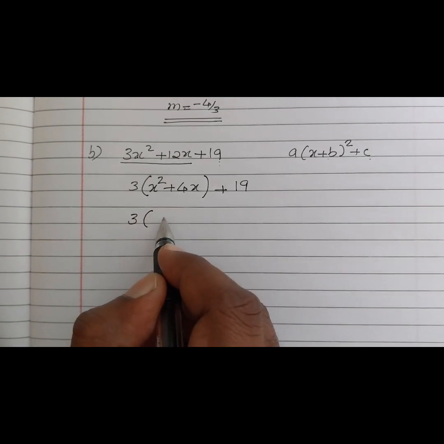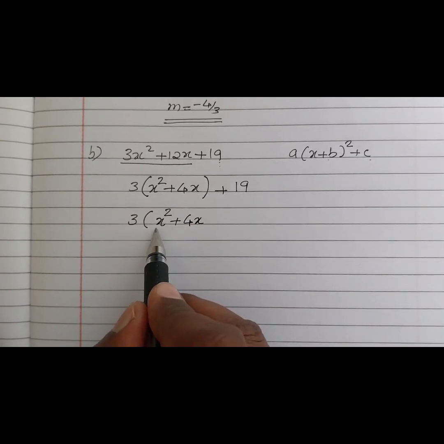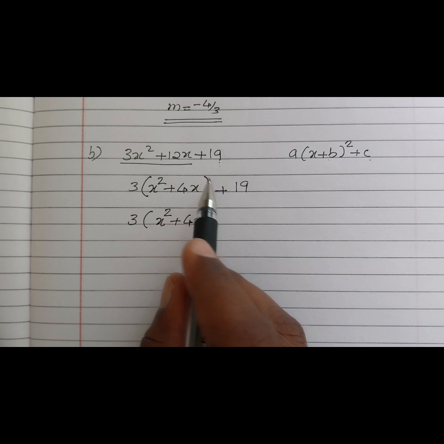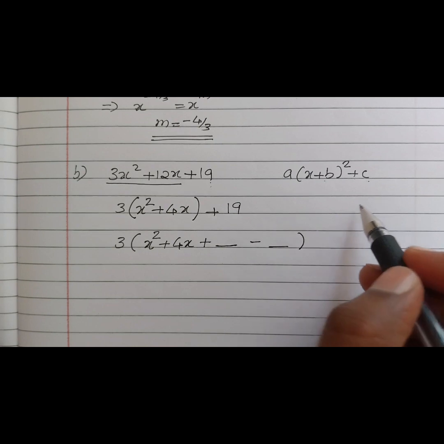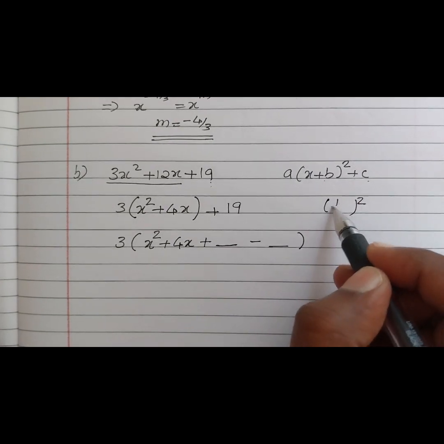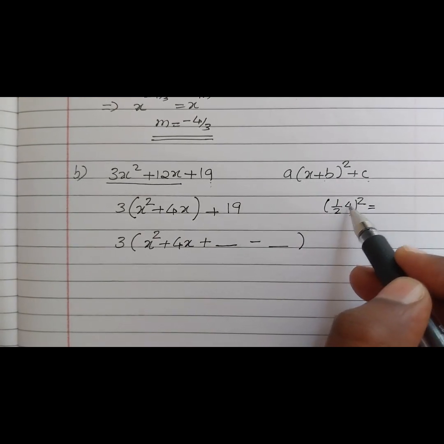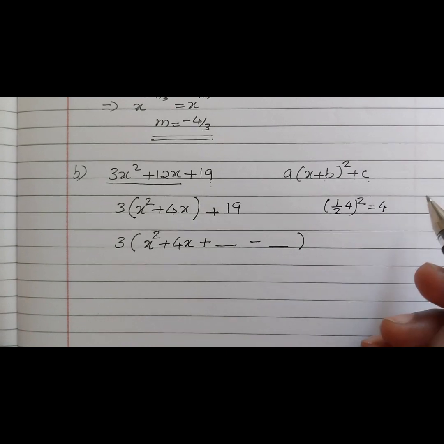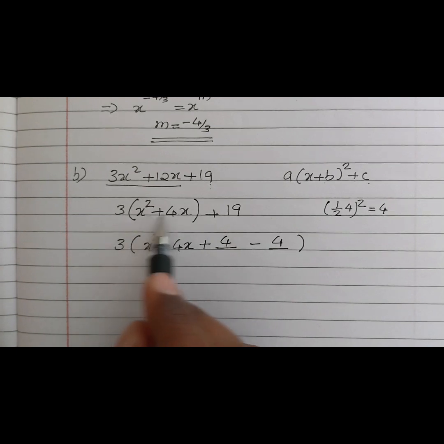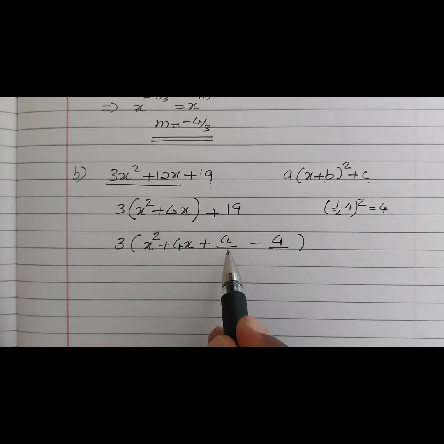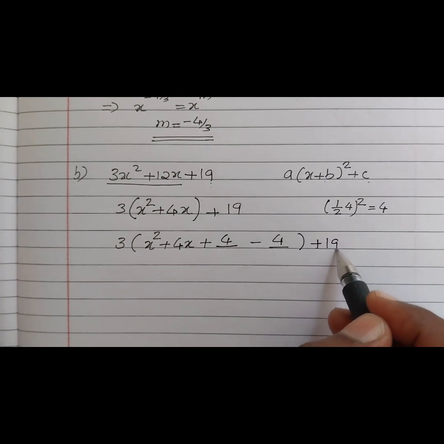Now 3 times x squared plus 4x, to make these two terms a complete square form, I'm going to add and subtract a number which is square of half of this coefficient of x, which is 4. So half of 4 is 2, 2 square is 4. So if I add and subtract this 4, it will not change the value of this x squared plus 4x, but it will help you to write the complete square form. Plus 19 is there outside.